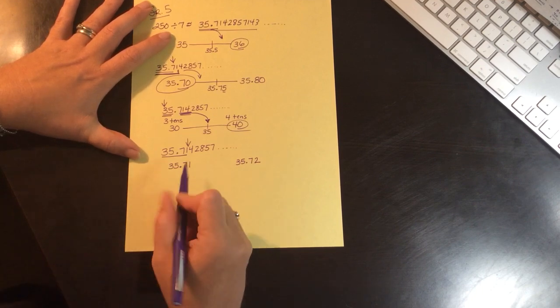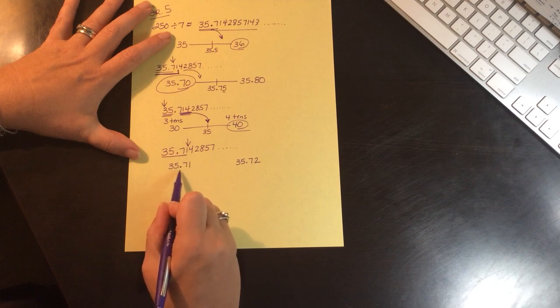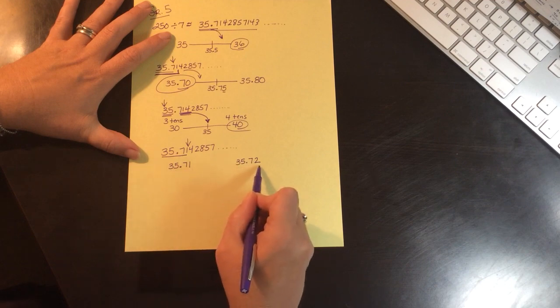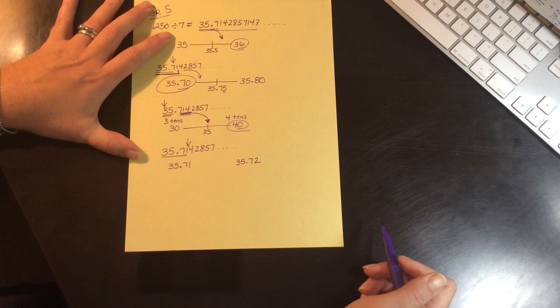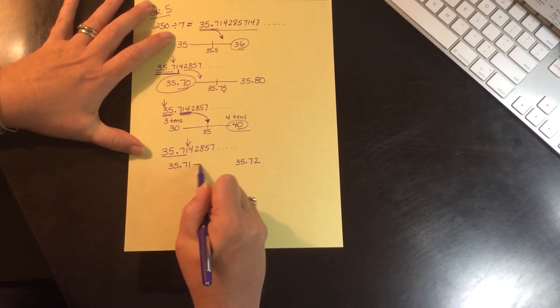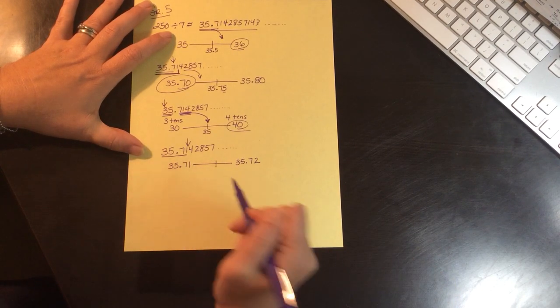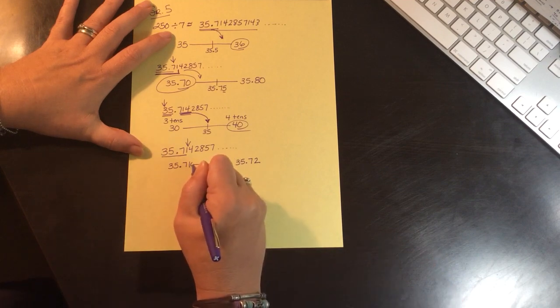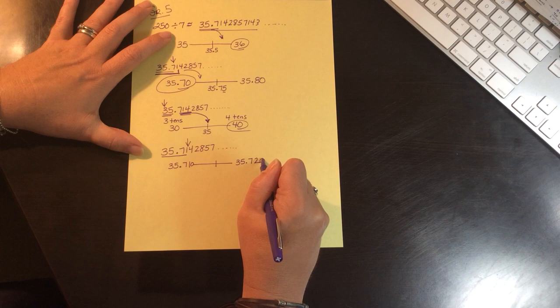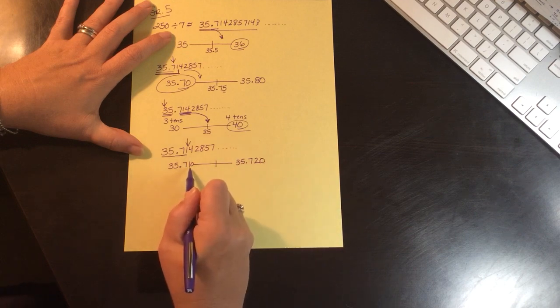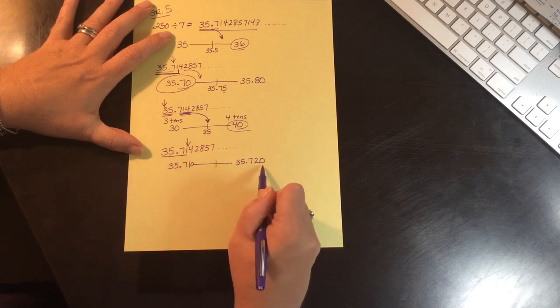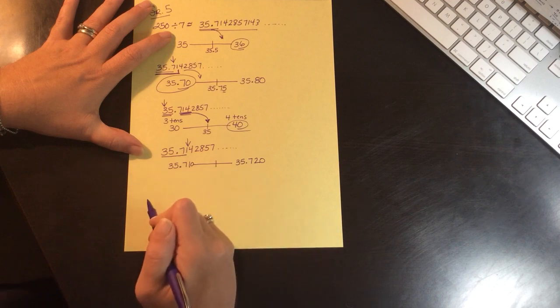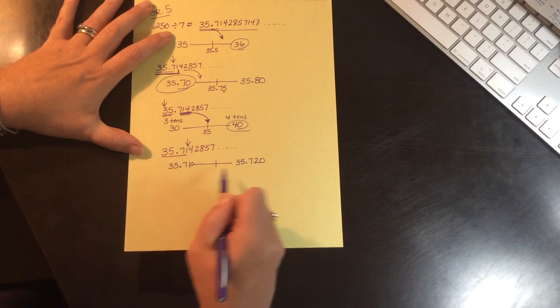I know that when I round this number to the hundredths place, either this value or this value must be the answer. It depends on whether or not I can get to the midpoint. Now remember, with decimals, it's often easier if we use an equivalent value and call this 710 thousandths, 720 thousandths, if we just increase it so it's easier to see the midpoint.